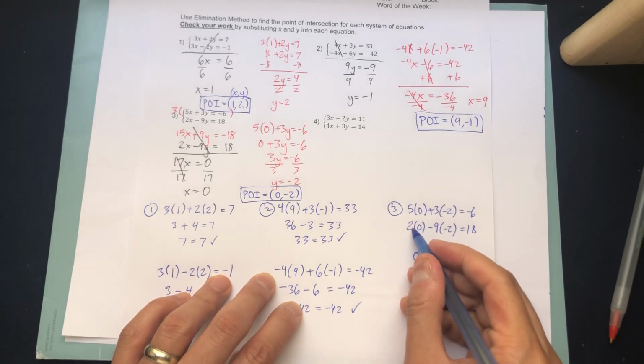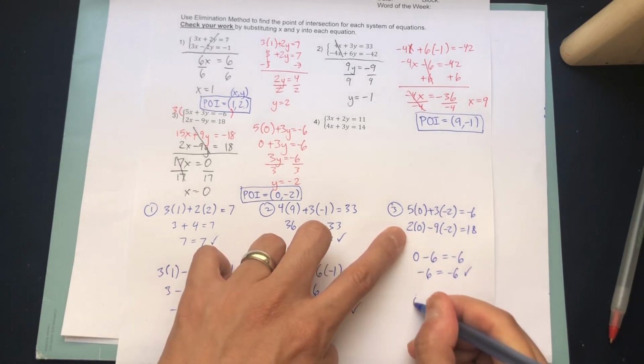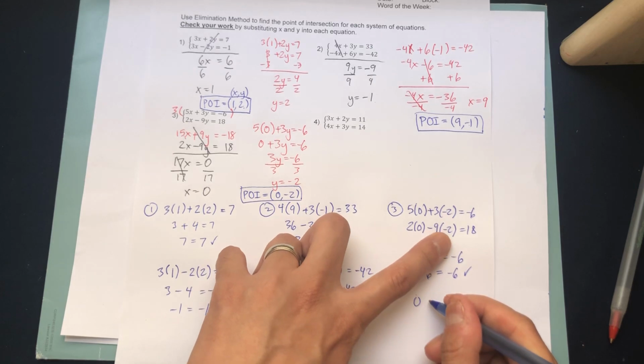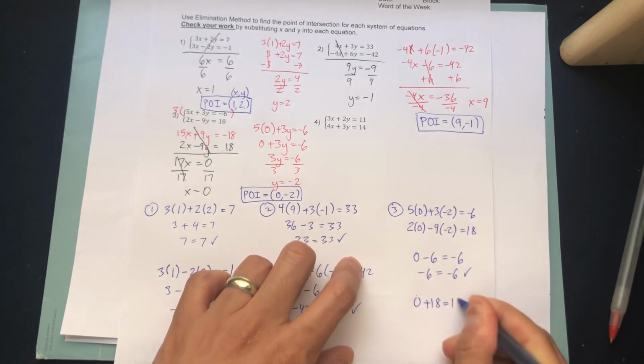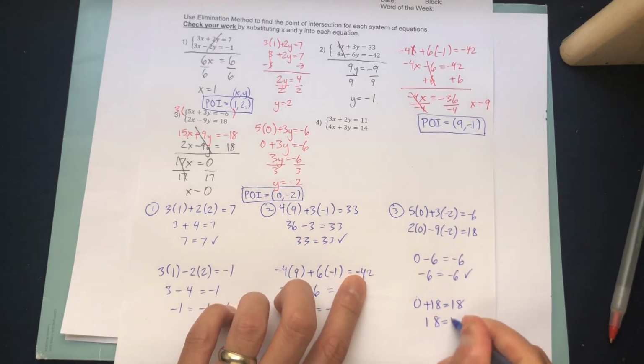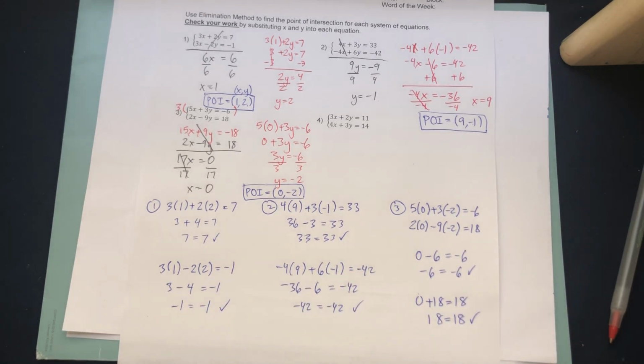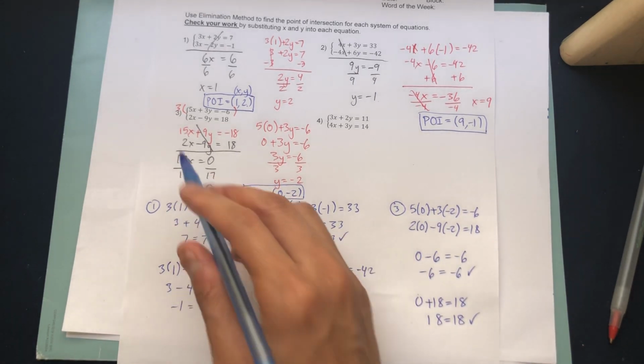And then for our second equation, 2 times 0 is 0. Negative 9 times negative 2 is positive 18, equals 18. And 18 does equal 18, so that's true. So yep, that equation works for number 3.